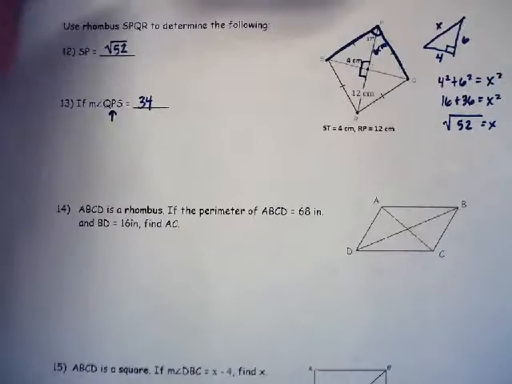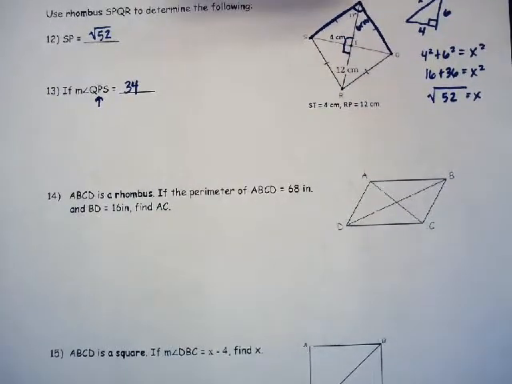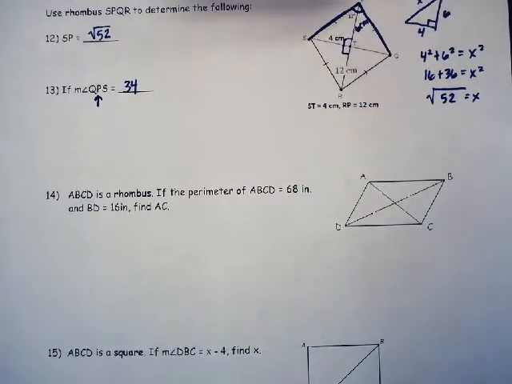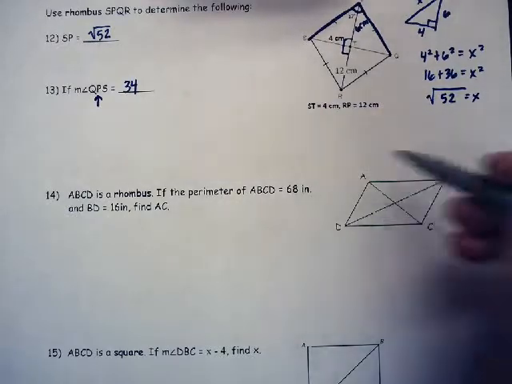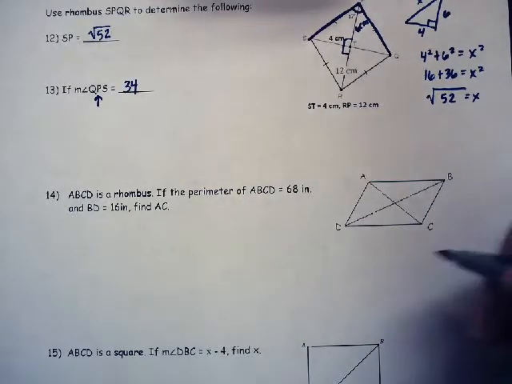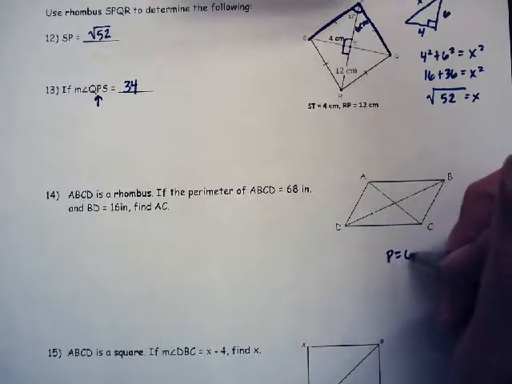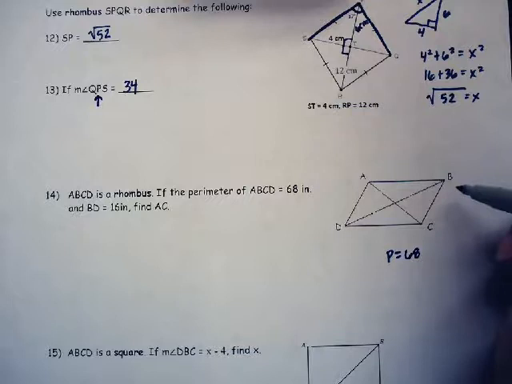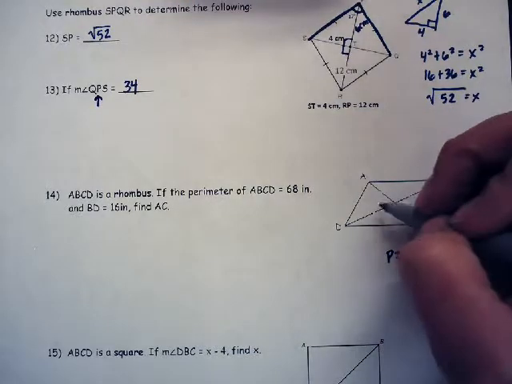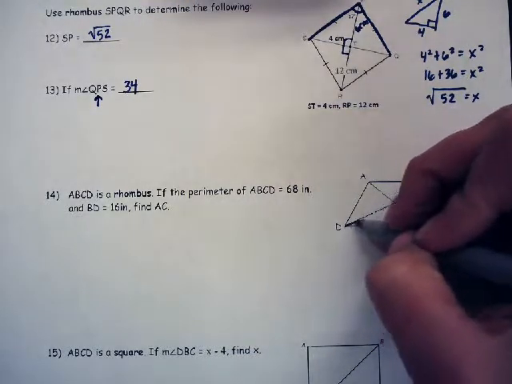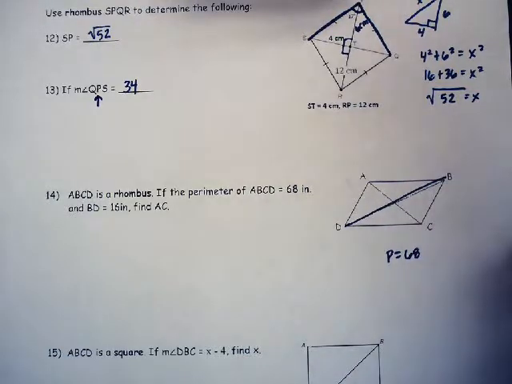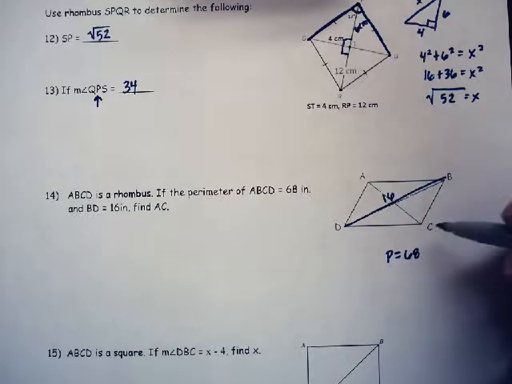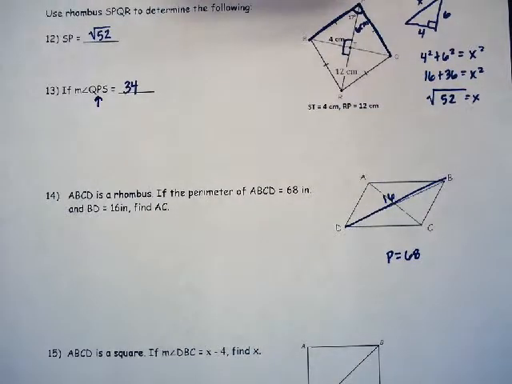Okay, ABCD is a rhombus. If the perimeter of ABCD equals 68 inches, so the whole thing is 68 inches, I just make myself a note right now. And BD is 16 inches. So this entire thing right here is 16 inches. Find AC. I want you to think about this one for just a second before I tell you the answer.